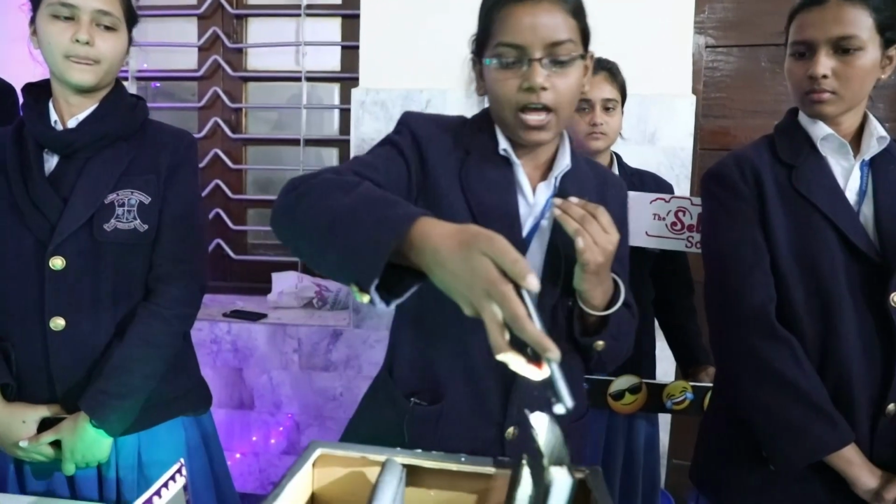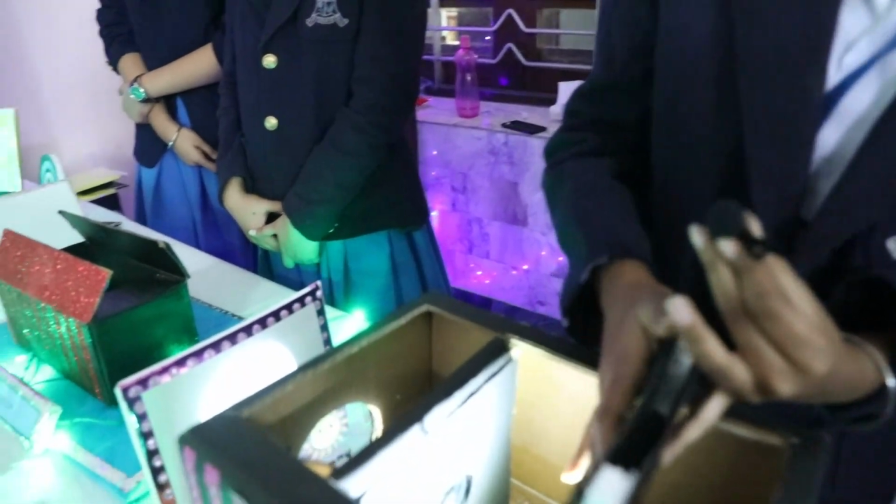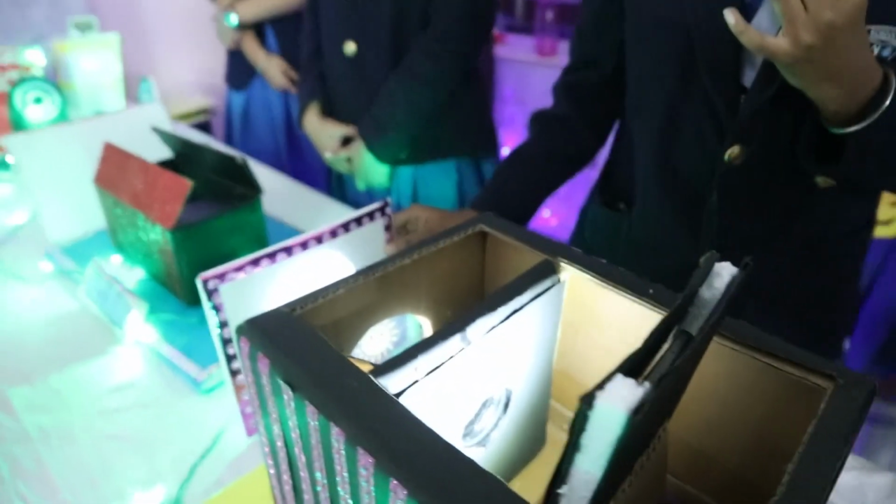Here I switched on the flash and I inserted it, and here is the image.